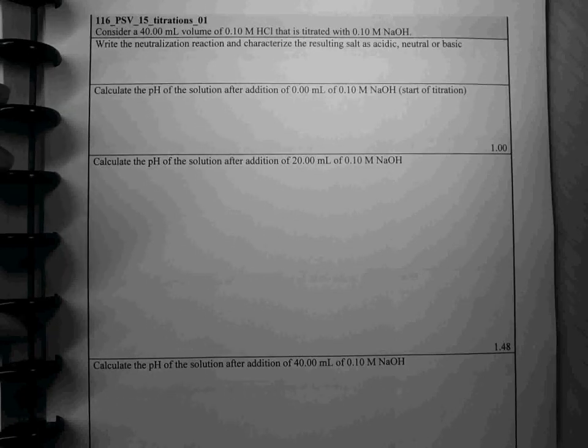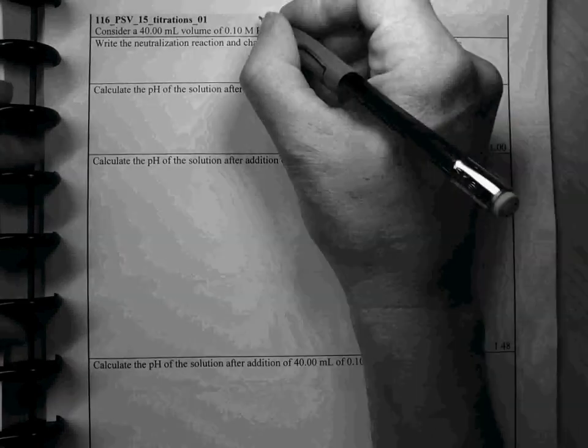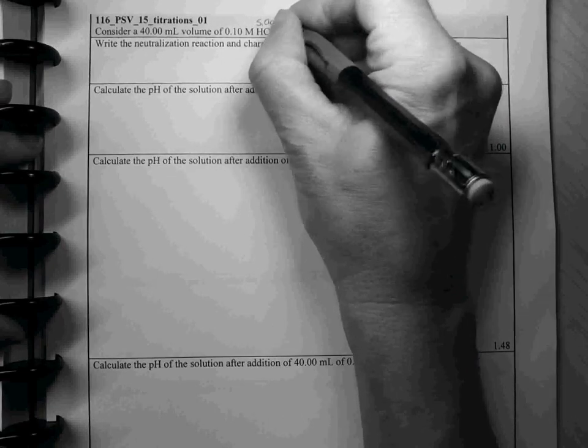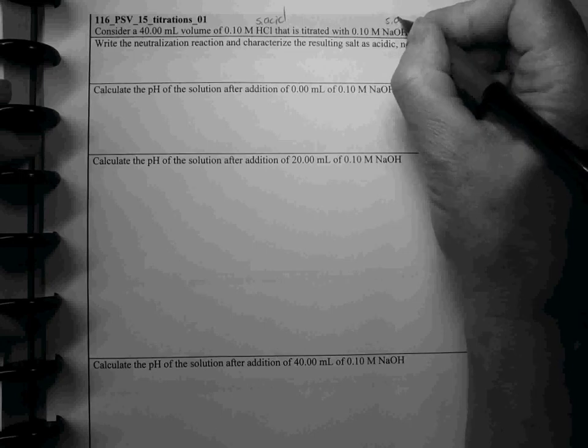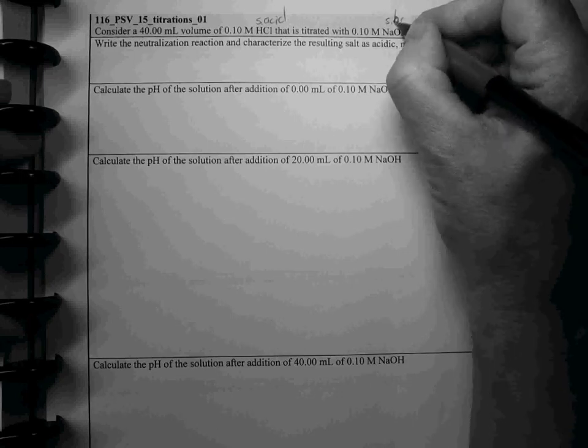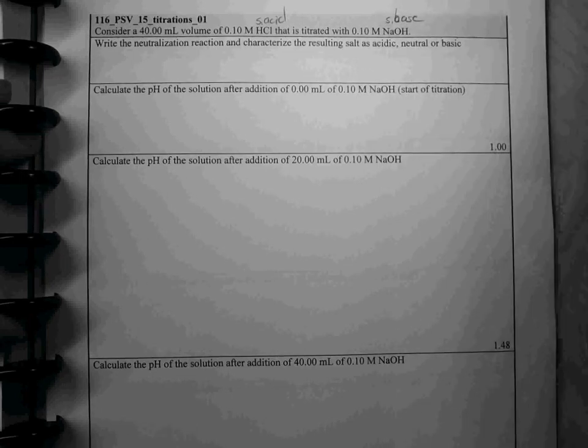This is a titration. We want to classify both the acid and the base as either weak or strong. HCl is one of the big seven. We know it's going to be a strong acid. And NaOH is a strong base. So this is a strong acid, strong base titration.